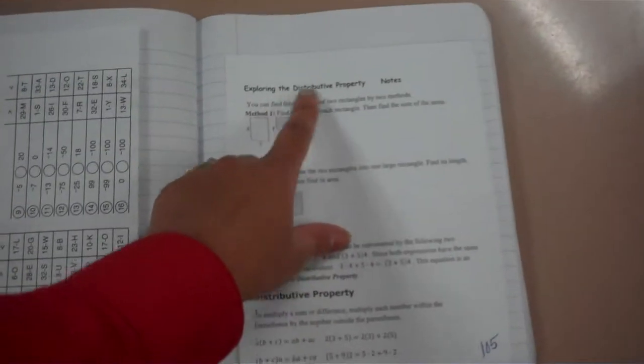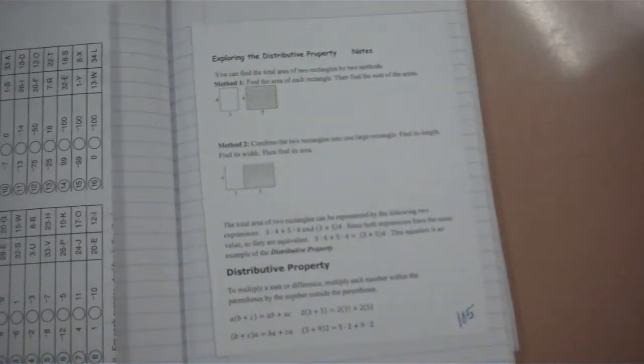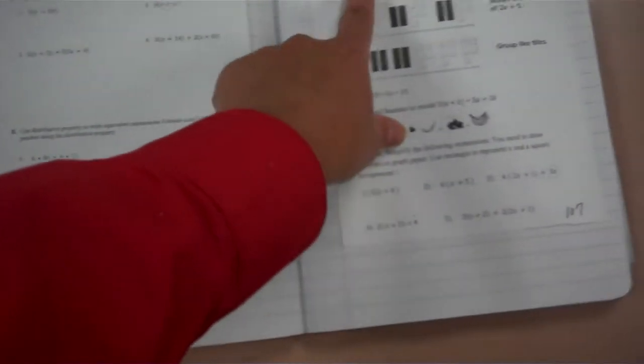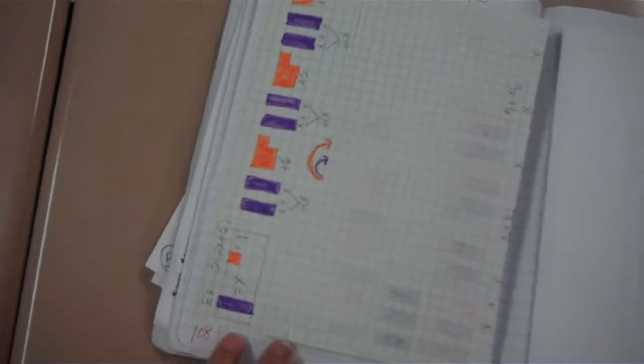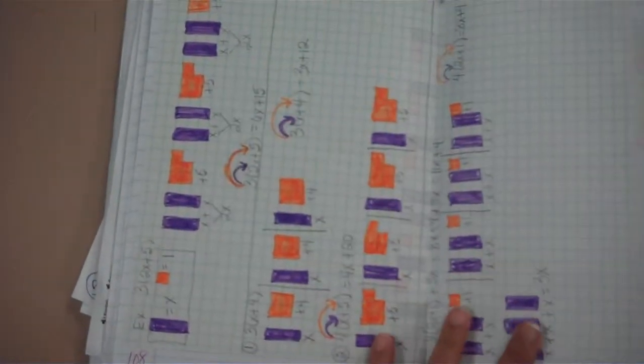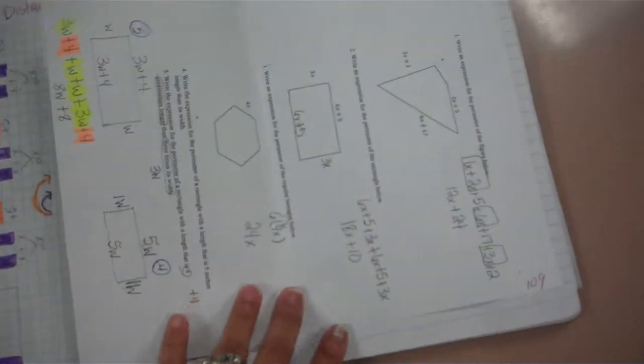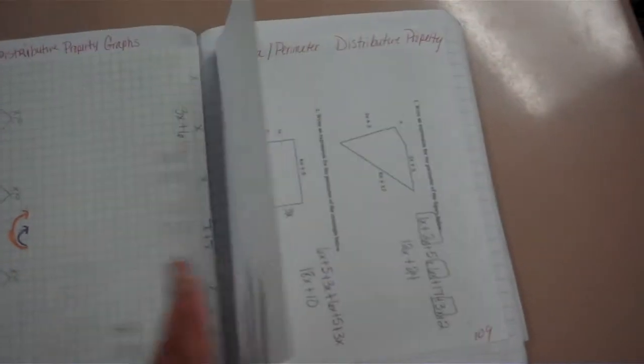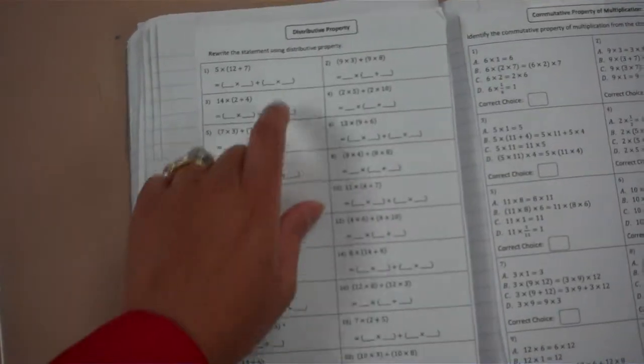105 is an exploring the distributive property notes sheet that we did. Distributive property practice goes on page 106. Using tiles to multiply goes on 107. Your distributive property graph goes on page 108. It's a fold over. Your distributive property area perimeter sheet goes on 109, and it's a fold over. Distributive property practice page right here on page 110.